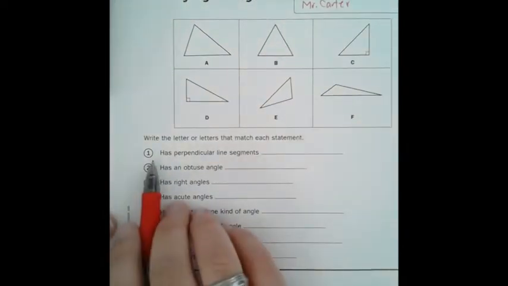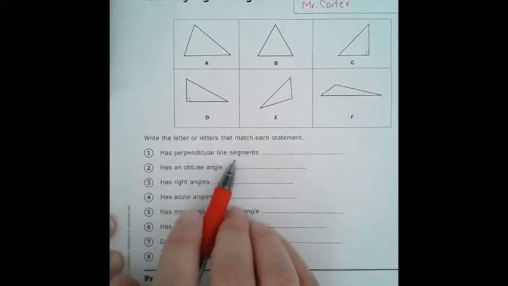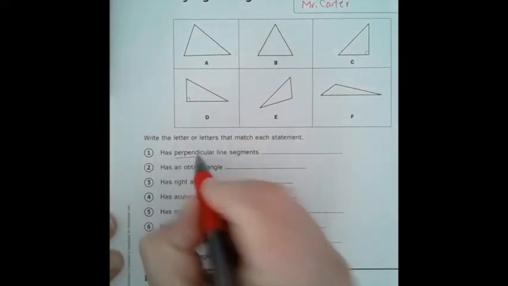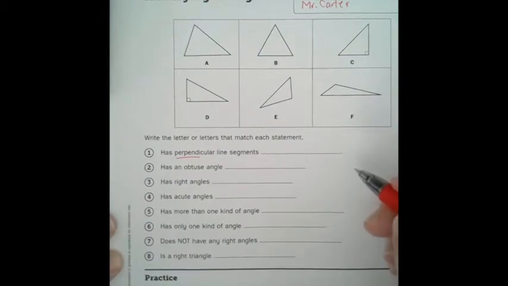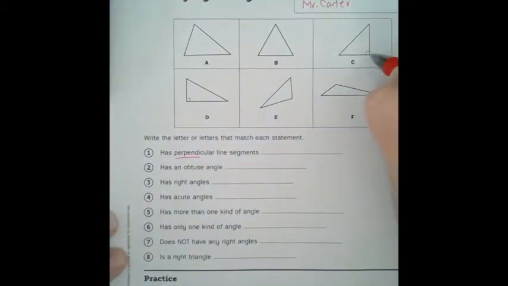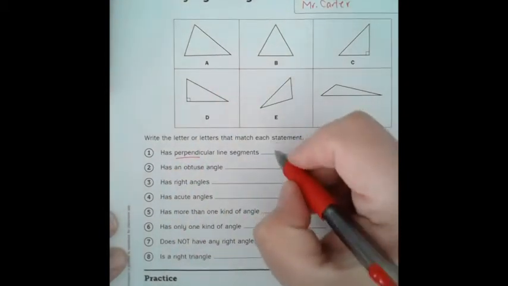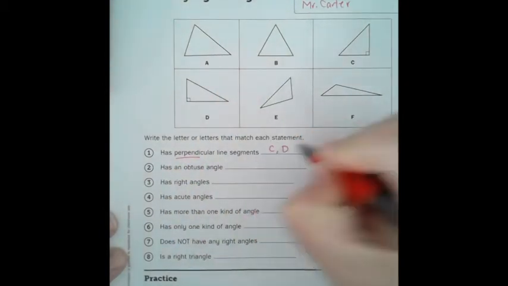So number one is asking you to find the triangles that have perpendicular line segments. Well, perpendicular is when two lines meet at a 90-degree angle. So the only triangles that have 90-degree angles are C and D. And I know that because they got the square on the corner there. So the answer is C and D.